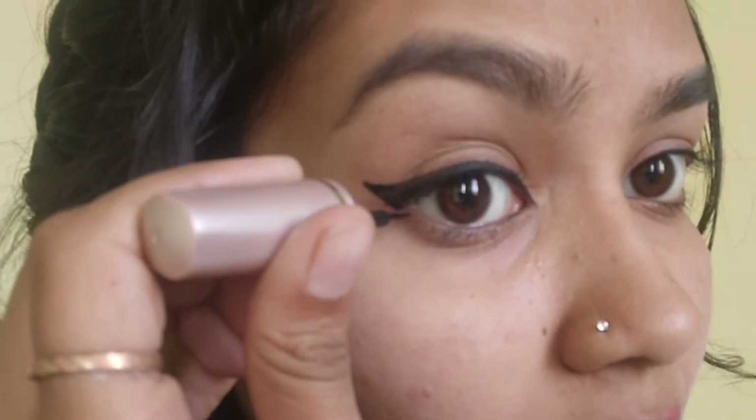So guys, this is the basic wing liner, which I just showed you. You can also add one more wing with this. It also looks so good. This is the double wing liner.